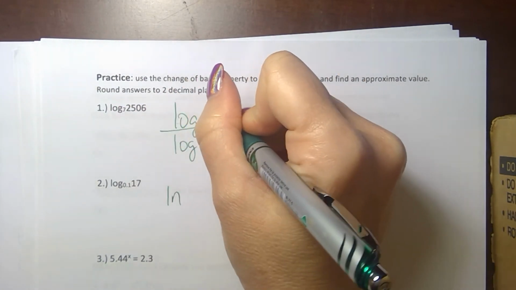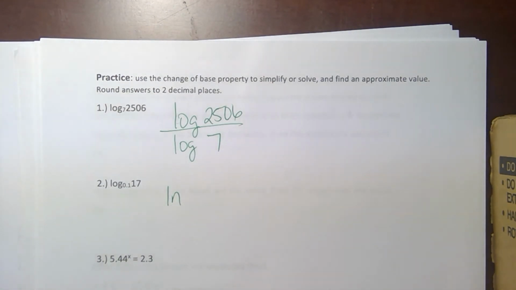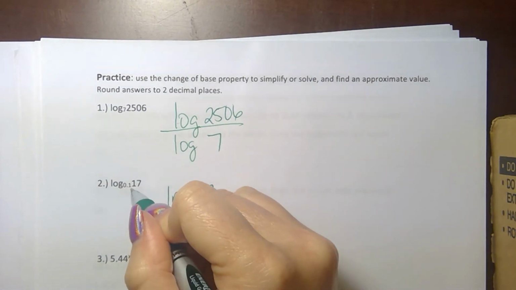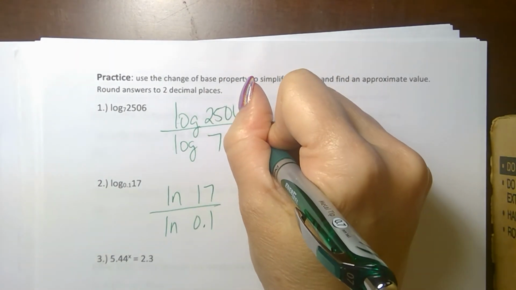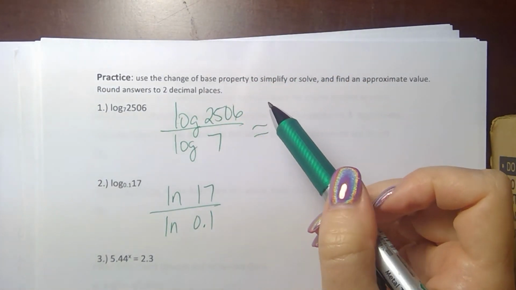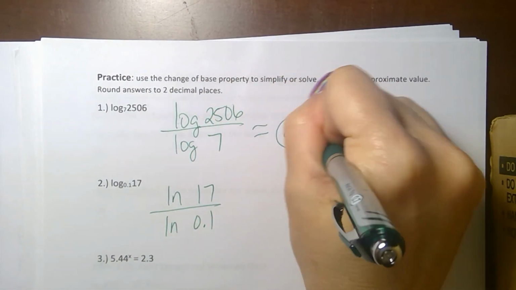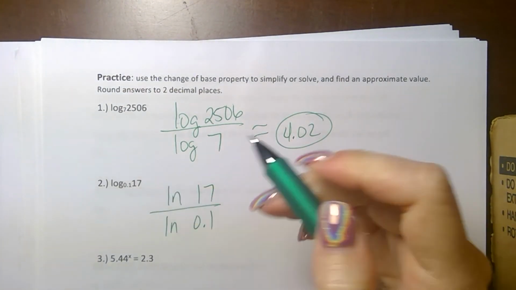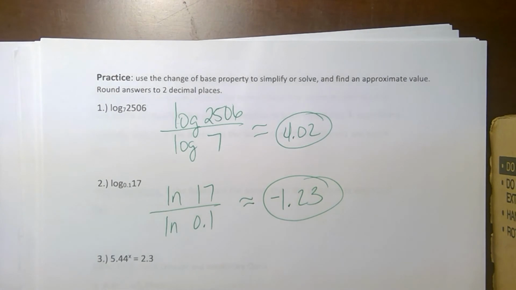So with common log here, the numerator is the argument, the denominator is the base. If I use natural log here, the numerator would be the argument 17, and the denominator would be the base 0.1. Let's plug that into your calculator. For log base 7 of 2,506, you should get an approximate answer of 4.02 when you round to 2 decimal places. For log base 0.1 of 17, you should get an approximate answer of negative 1.23.